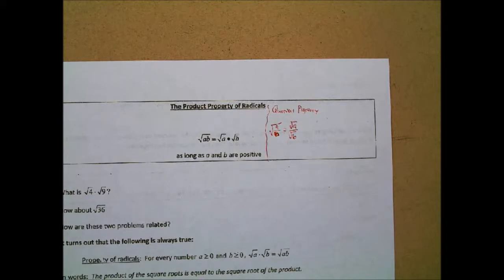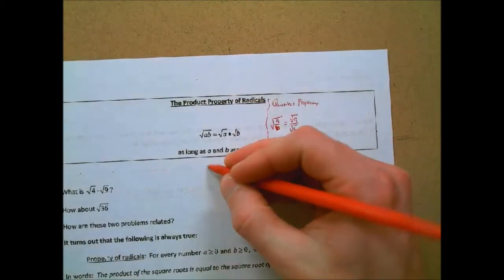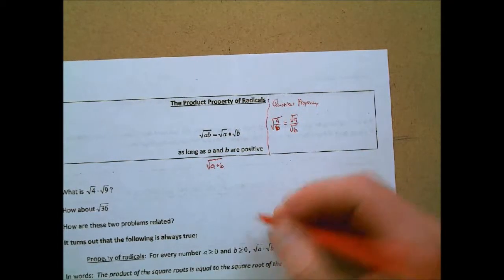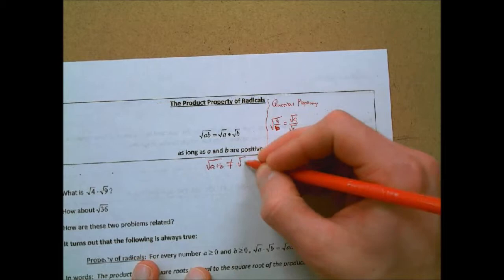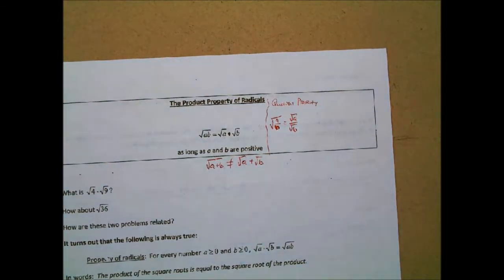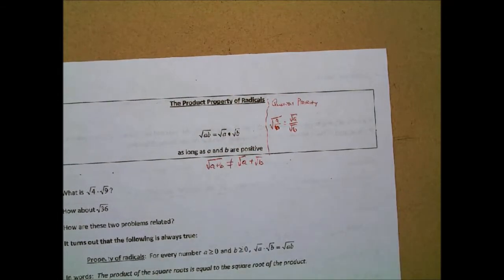Adding and subtracting. So in other words, if you see the square root of a plus b like this, that does not equal, in general, the square root of a plus the square root of b. There may be exceptions, but in general, you can't break up a square root over addition or subtraction. But you can for multiplication, you can for division, but not addition or subtraction. Okay?